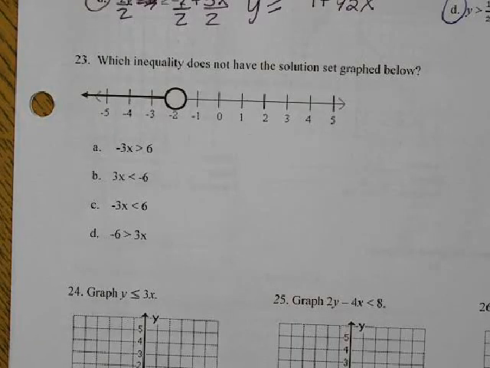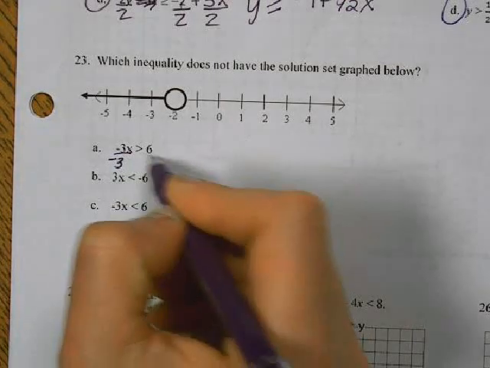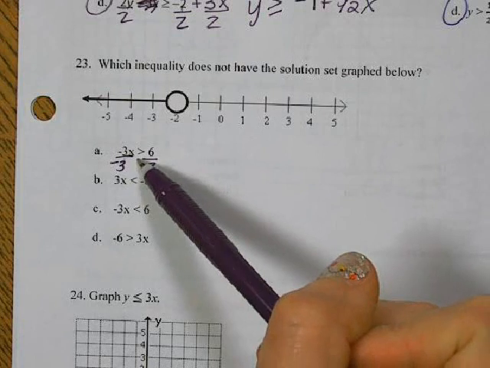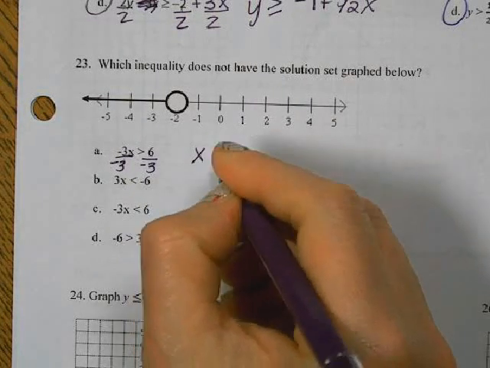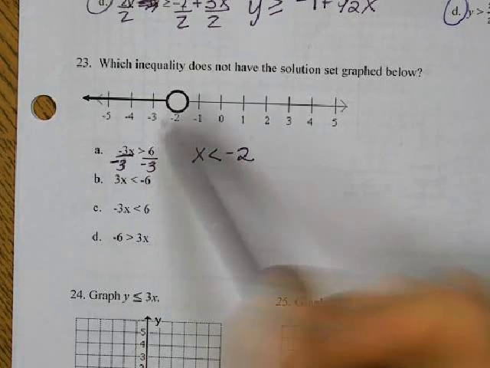Number 23 says which graph matches this. So that means you're going to have to divide by 3, or sorry, -3. When I multiply or divide by a negative, what happens? The inequality flips. So we have x is less than -2. Does that match? Yes.